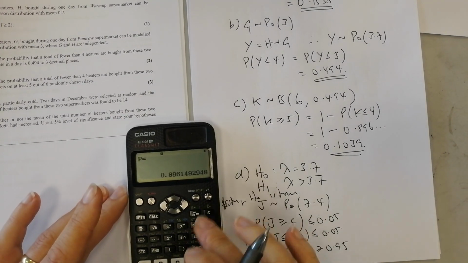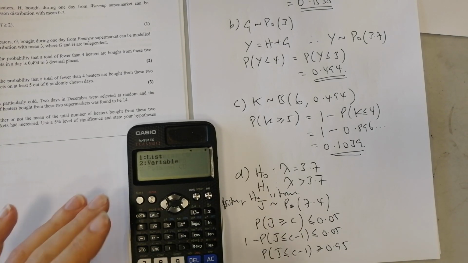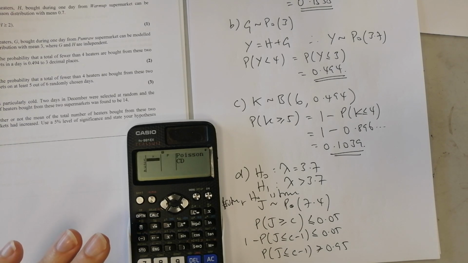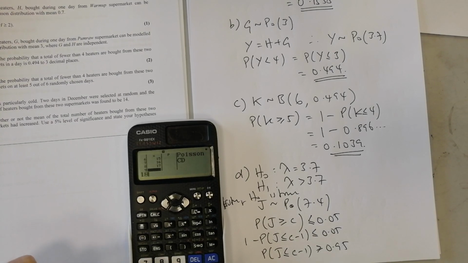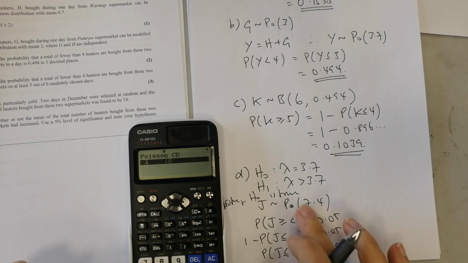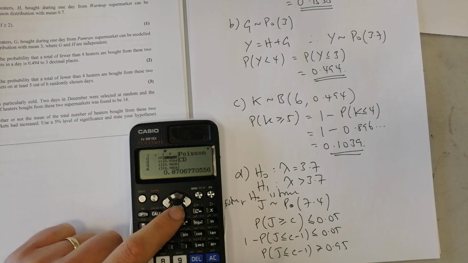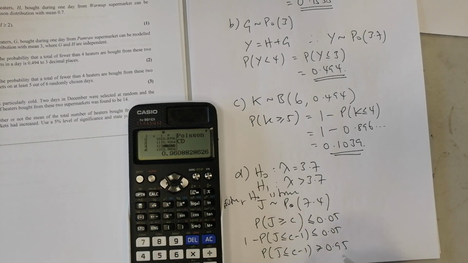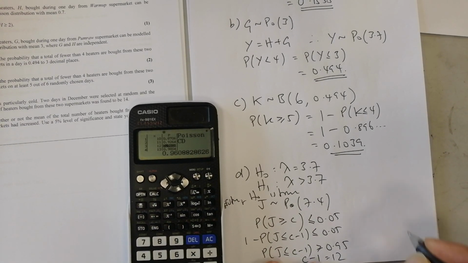It pays to do some sort of guesswork now where the answer might be. Menu 7, press on CD, list. So we'll start, we know we're looking at 14, so we'll do 10, 11, 12, 13, 14, 15, 16, 17, 18. Lambda's 7.4. We want the first number that's bigger than 0.95, which is 12. So we see it's 12.